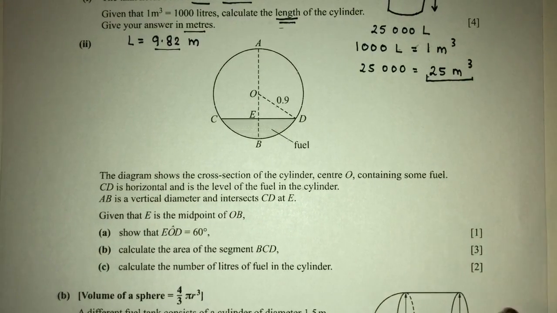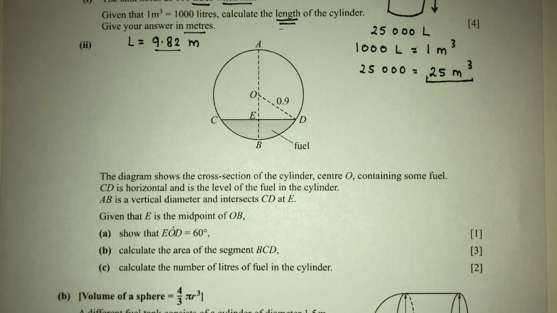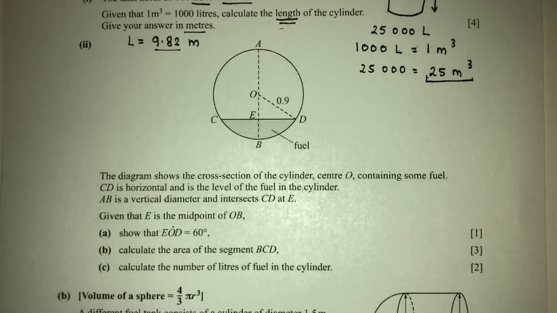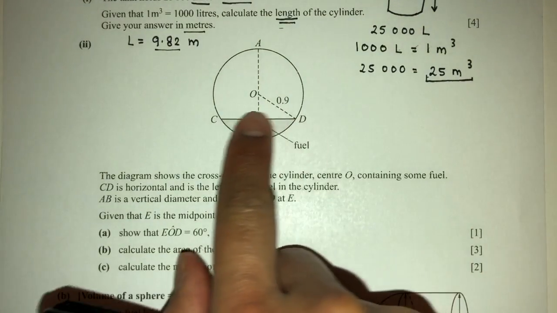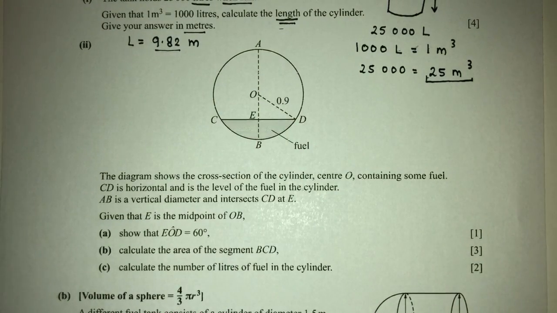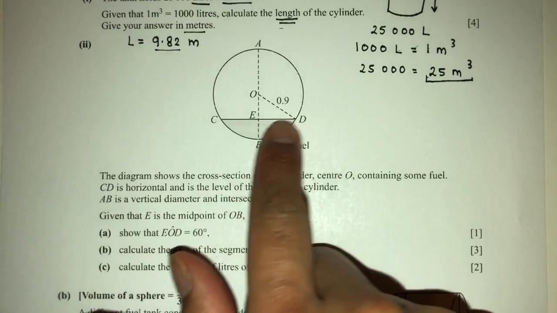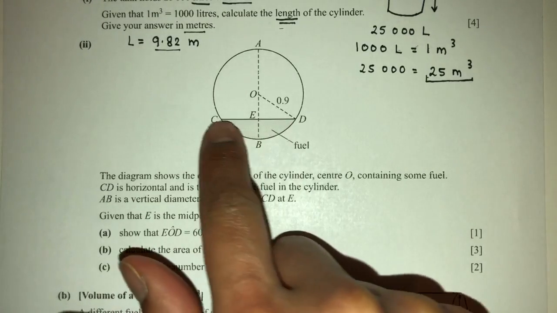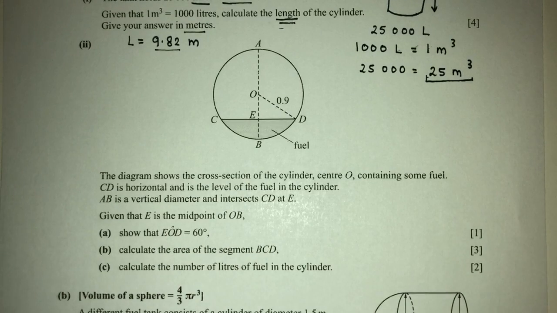Now part 2. The diagram shows a cross-section of the cylinder, of center O, containing some fuel. As you can see here, this region will be the fuel in the container. Now CD is a horizontal line, and it is the level of fuel in the cylinder. So basically the region that we have here is the amount of fuel, and this is the level of fuel in the cylinder.